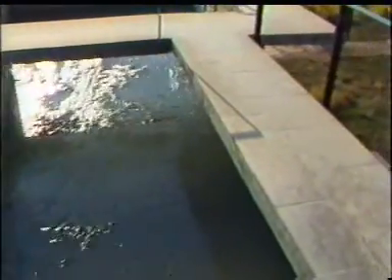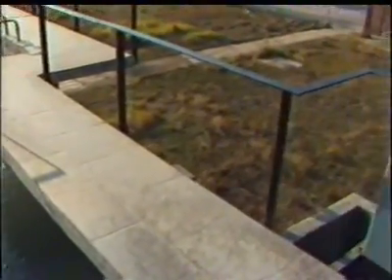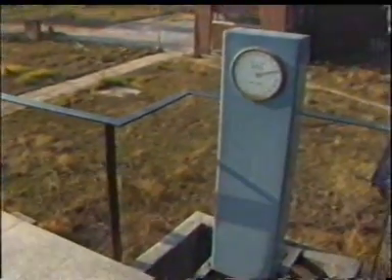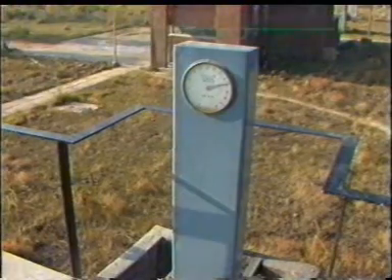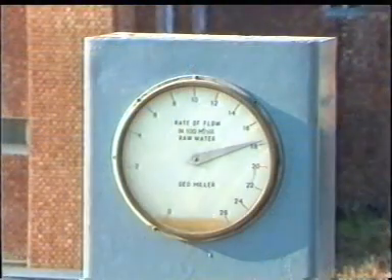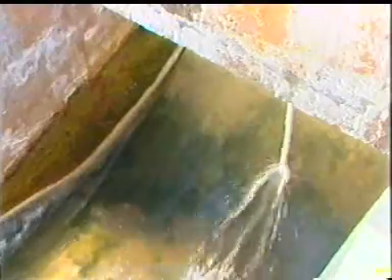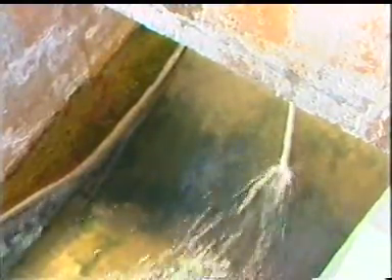The flow of water is measured using a partial flume and discharge reading can be noted from the gauge. Alum gets thoroughly mixed with water when it flows through a conveying channel having inclined baffles.